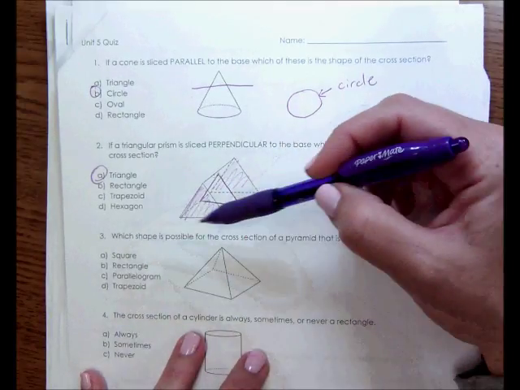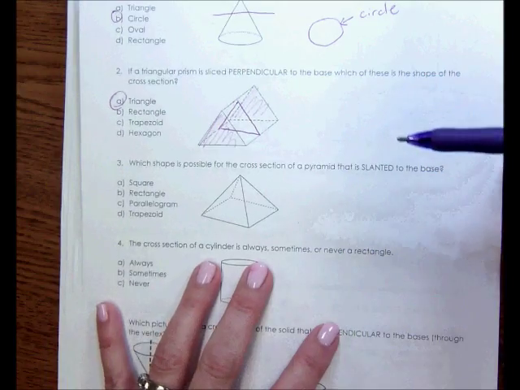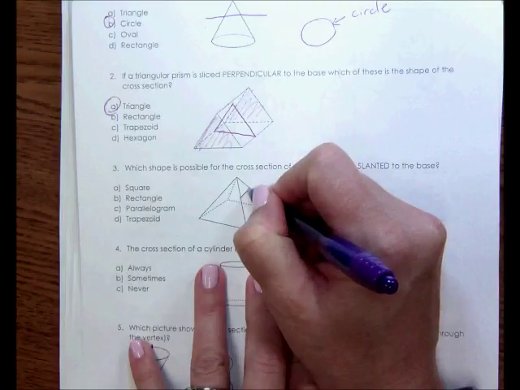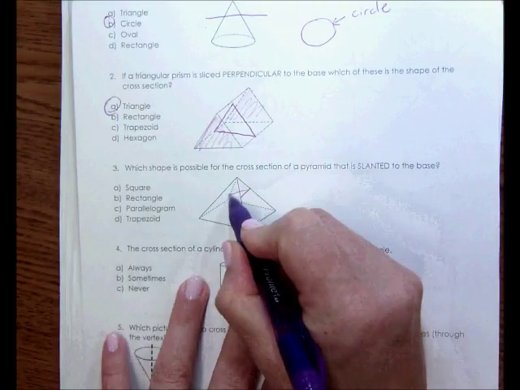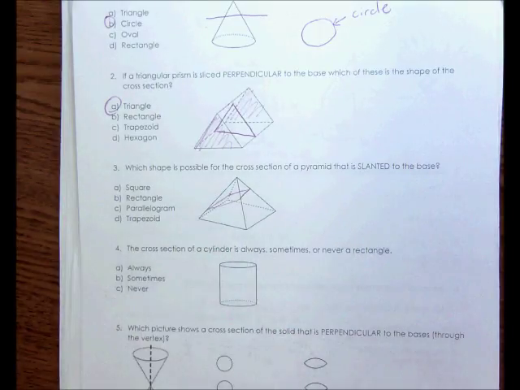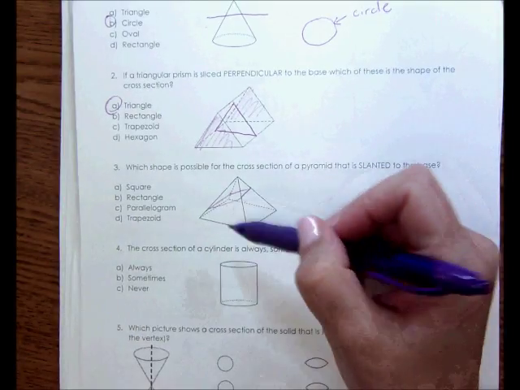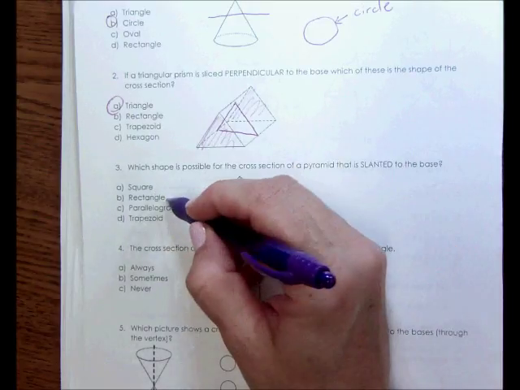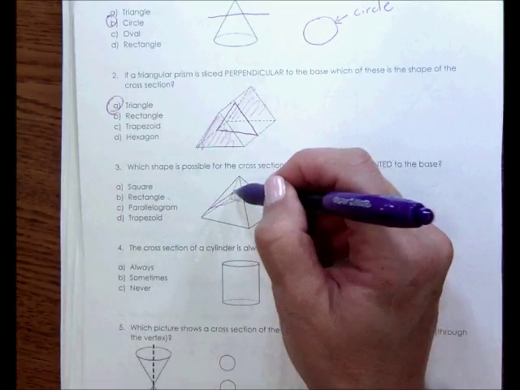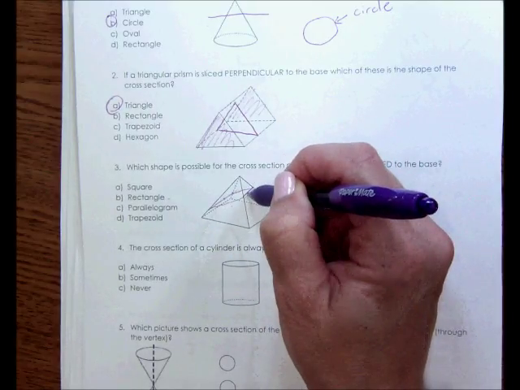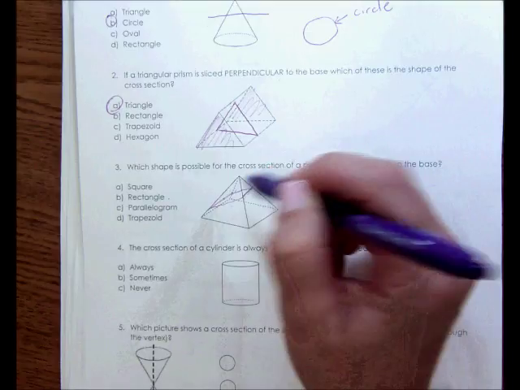And then it says, which shape is possible for the cross section of a pyramid that's slanted to the base? So I'm going to kind of do this and show what it's going to look like. It's going to end up being a four-sided figure, but it's not going to be a square because they're not going to be all congruent sides. It's not going to be a rectangle because the opposite sides are not going to be congruent. These two sides might be congruent, but those two aren't. This is going to be shorter than this down here.